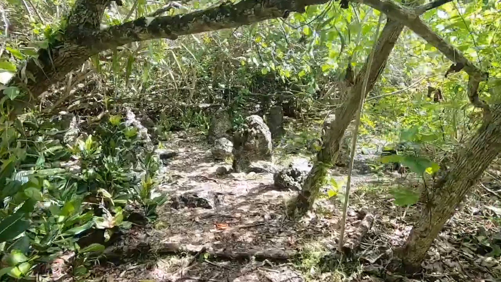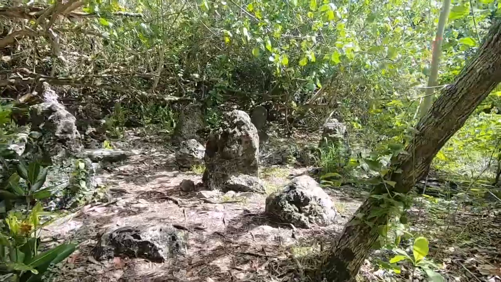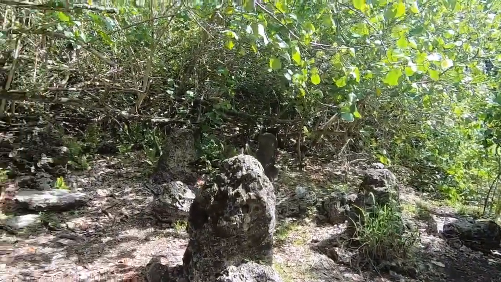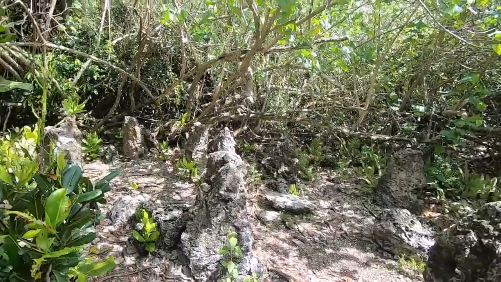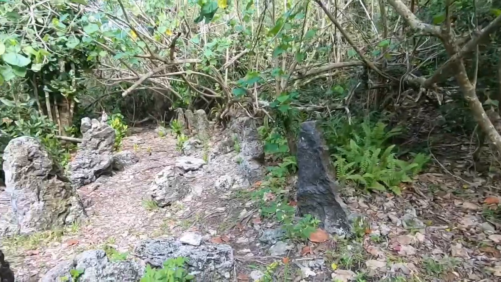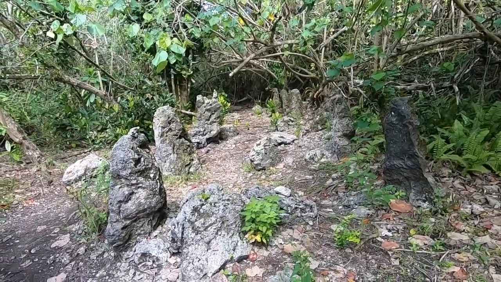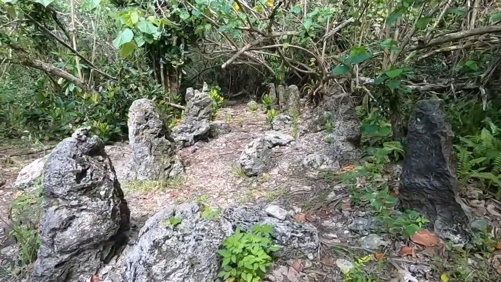In here is the remains of a latte house. A set of latte stones. Here's the line of latte stones. I can actually walk into this.